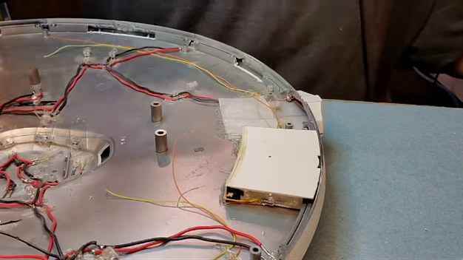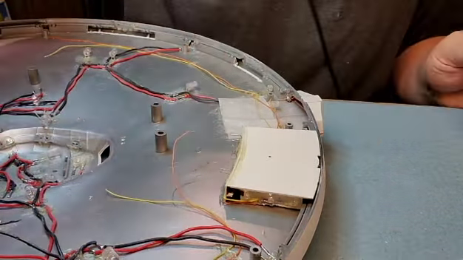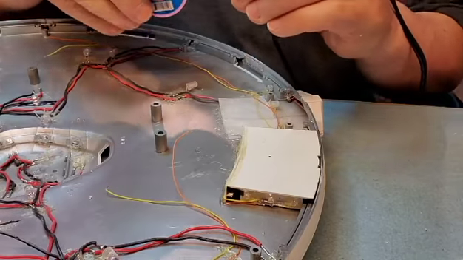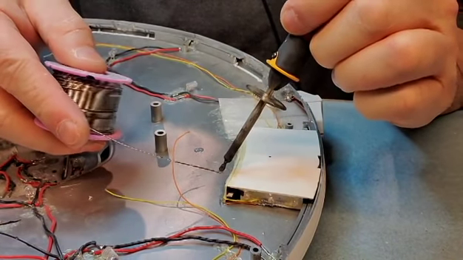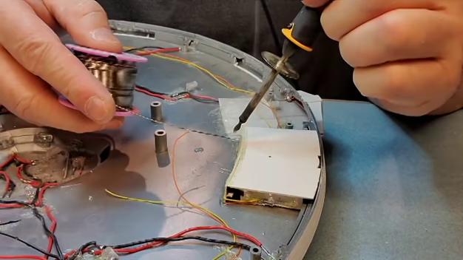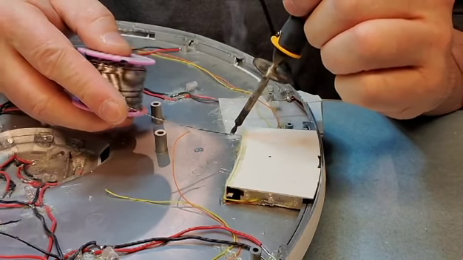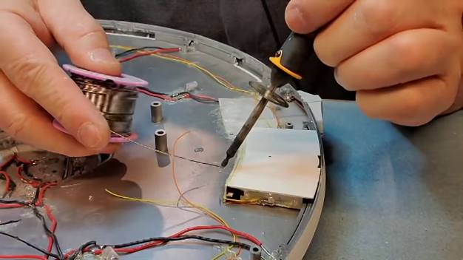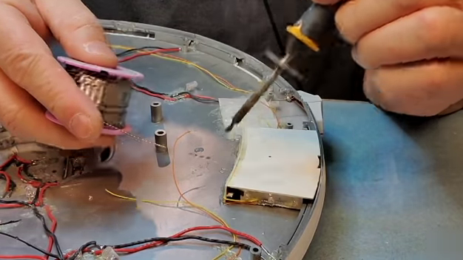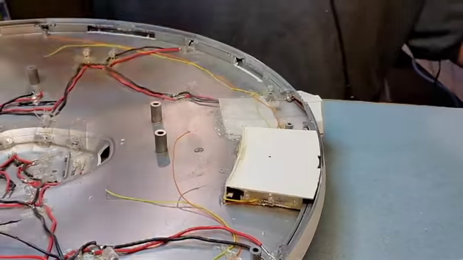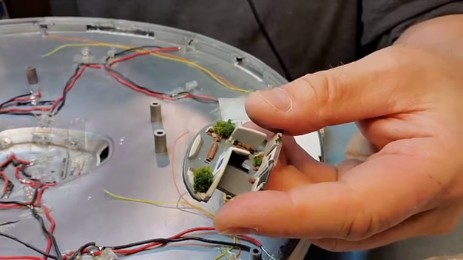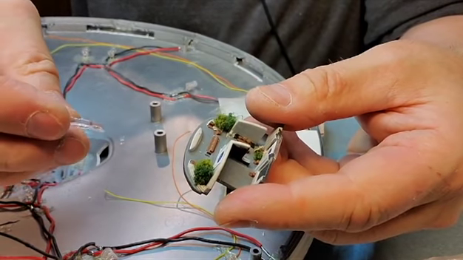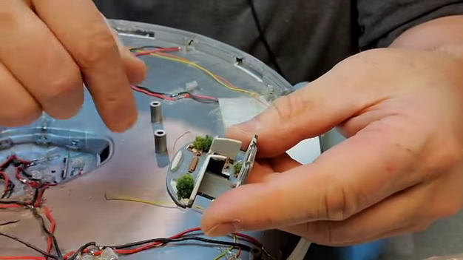Now, I do realize when you're looking through those windows there, you're really not going to see much of anything. It's just the fact that it's there. Just like this. I mean, looking through these plastic windows here, you're not going to see a great whole lot of detail.